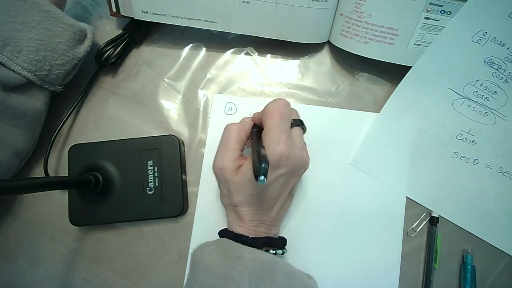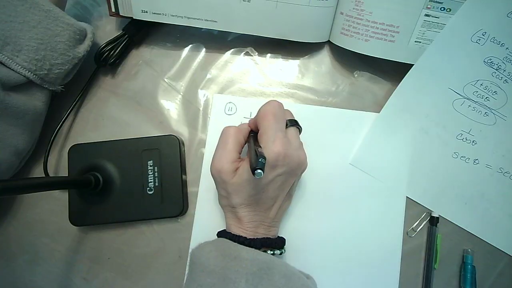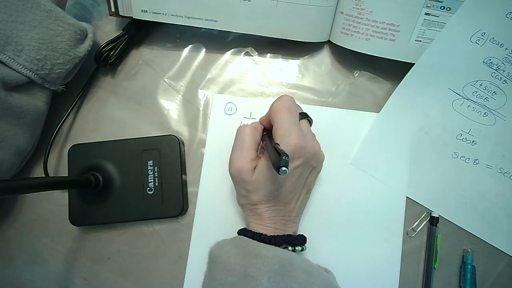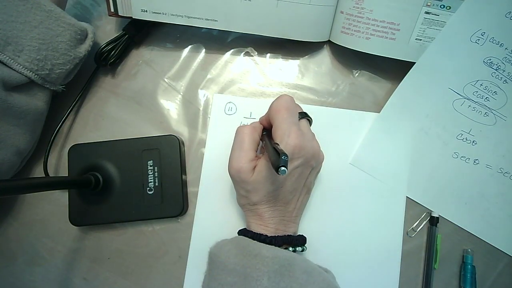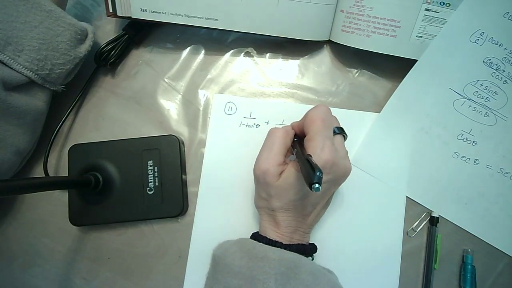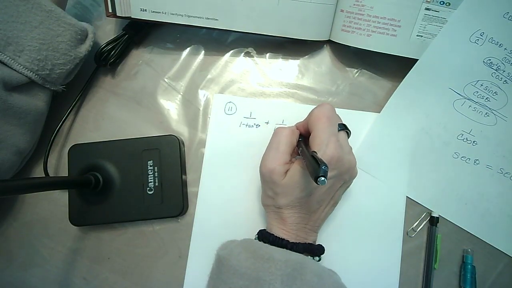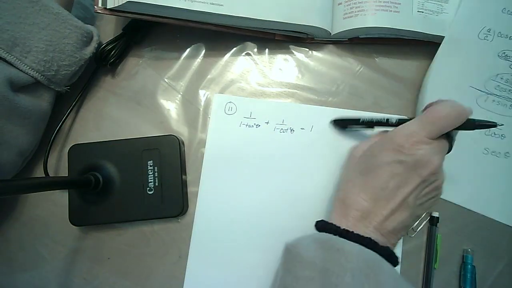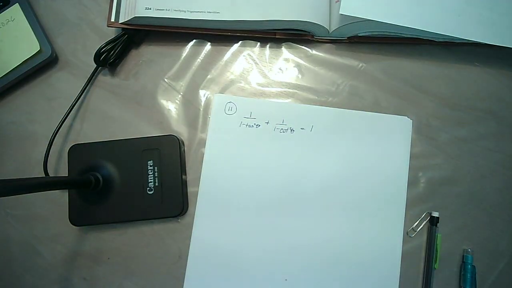11 is 1 over 1 minus tan squared theta plus 1 over 1 minus cotan squared theta equals 1. Oh, they want this whole thing to equal 1. Interesting. Okay.